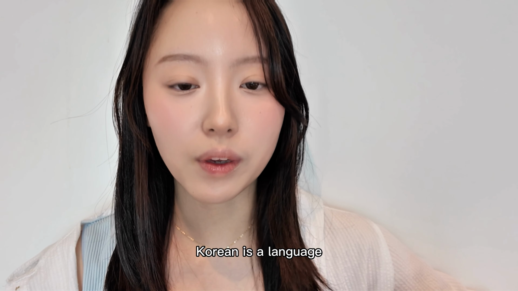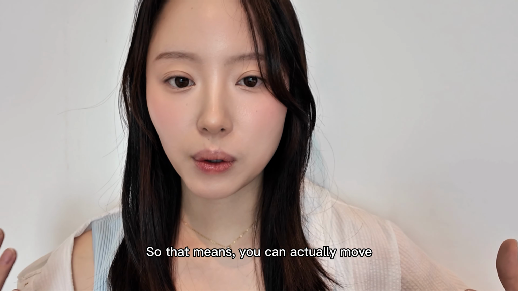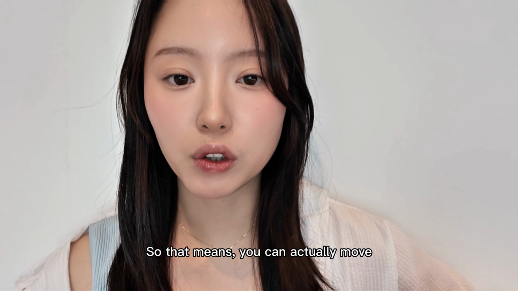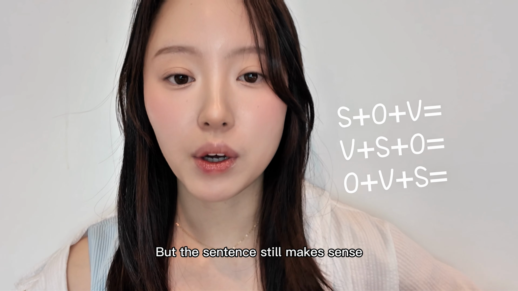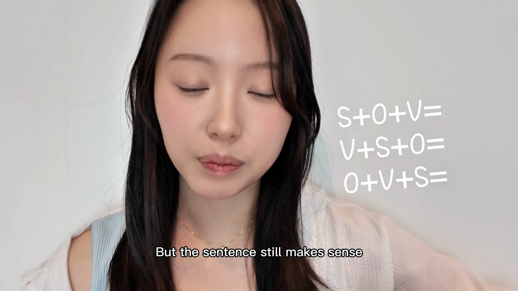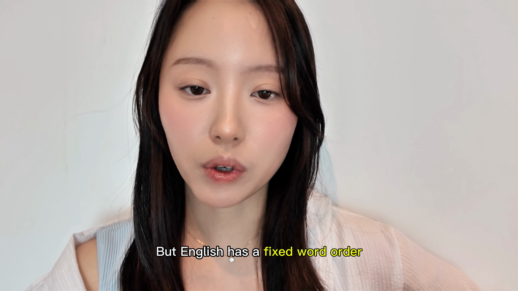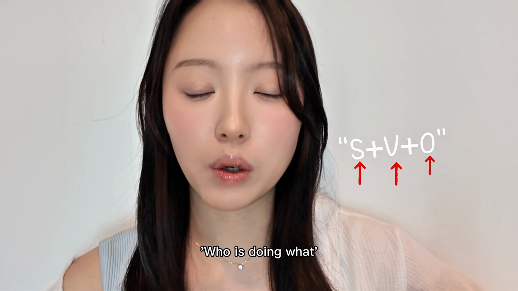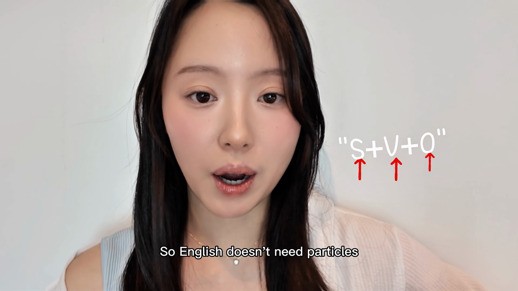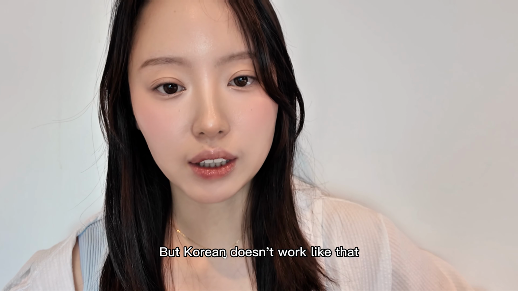Korean is a language with flexible word order. That means you can move the subject and the object, or even other elements, around, but the sentence still makes sense. English has a fixed word order, so the position of a word already tells us who is doing what, and English doesn't need particles. But Korean doesn't work like that.